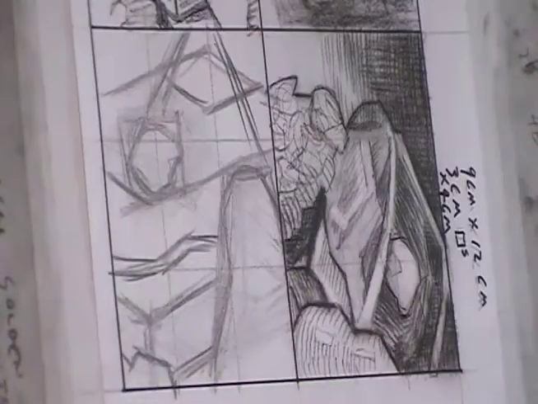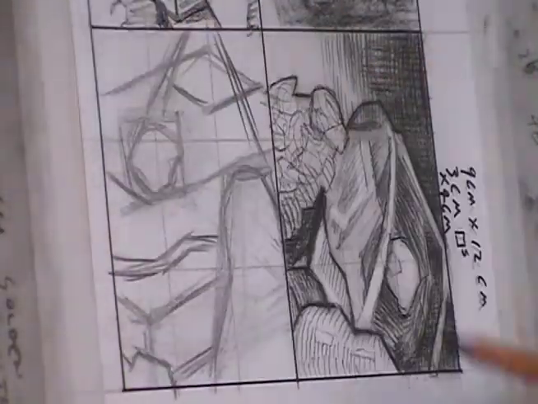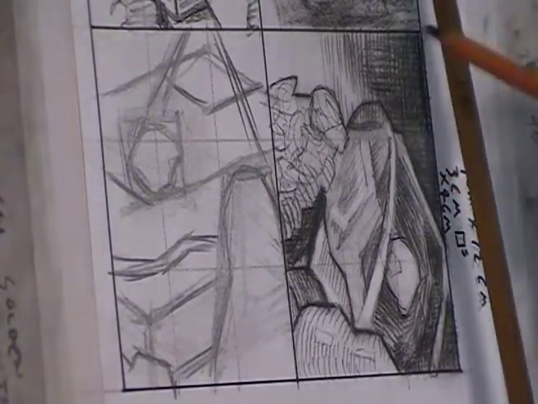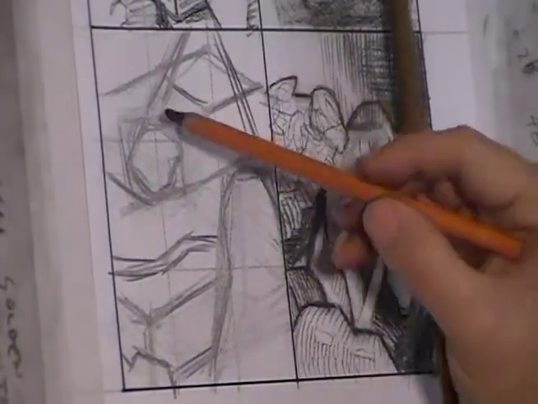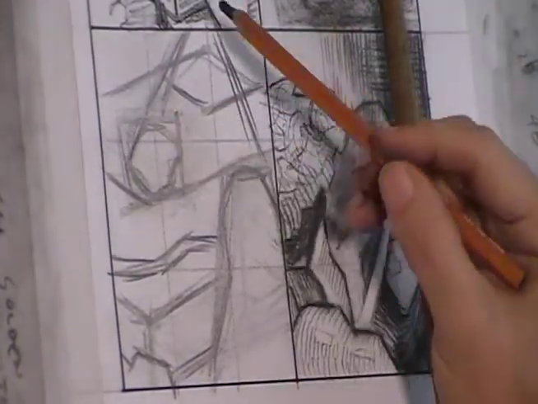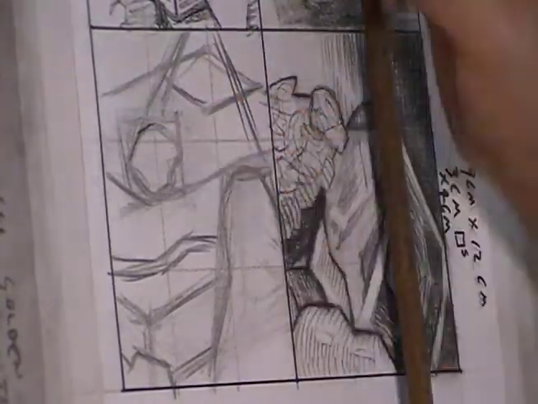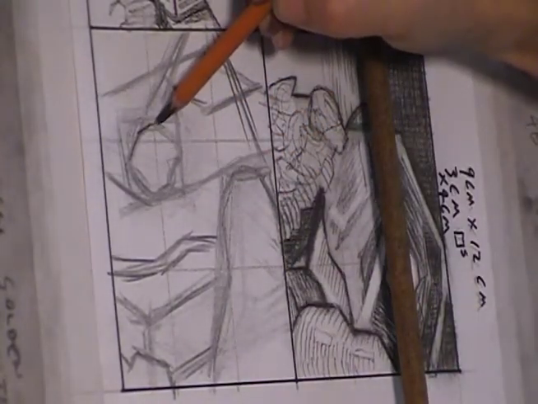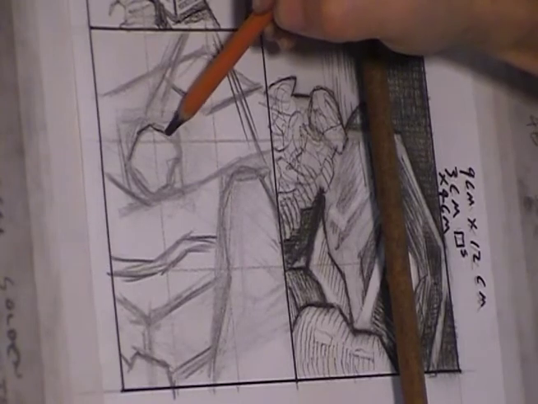I used my vine charcoal to get the basic shapes, more or less using the Charles Bargue technique. And I'm going to come in here now and zero in on our subjects. So this is probably the main topic, the seashell.